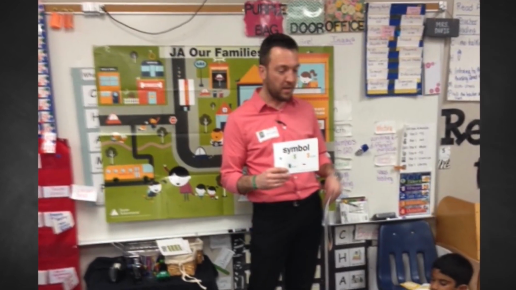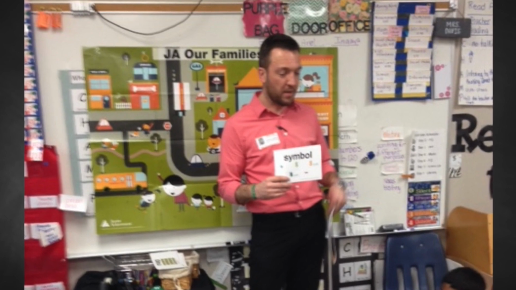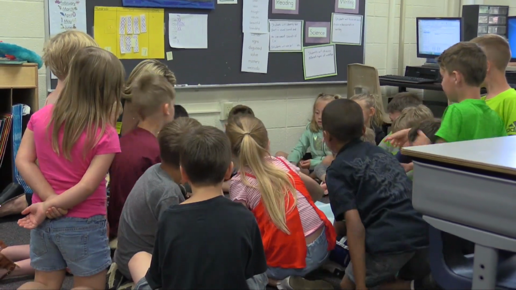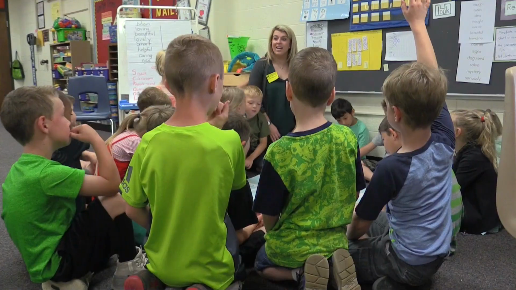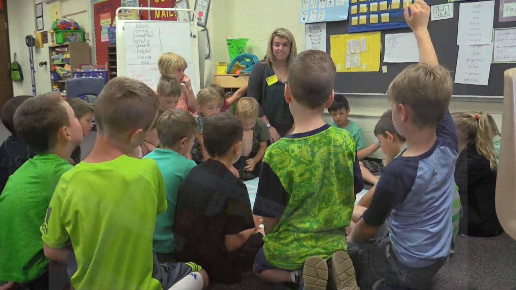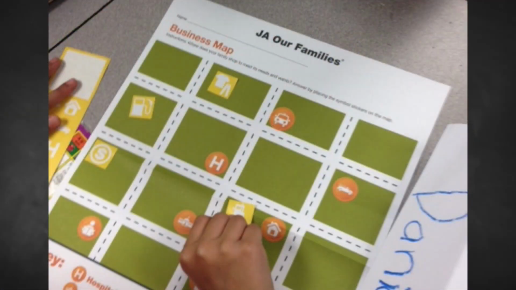Present the vocabulary cards for goods and services. Then ask student volunteers to help identify and place the new businesses on the floor map. After placing all businesses, ask students to return to their seats. Explain that they will now place businesses on their own maps.